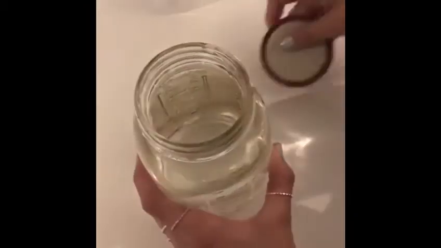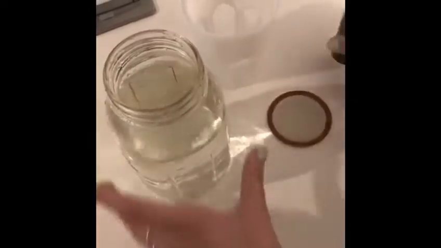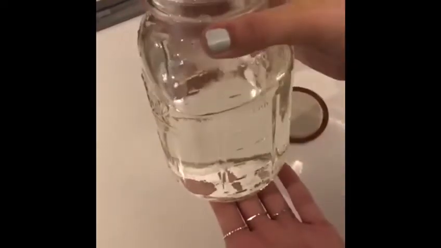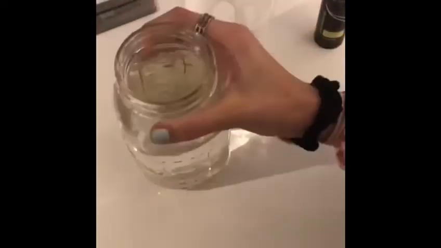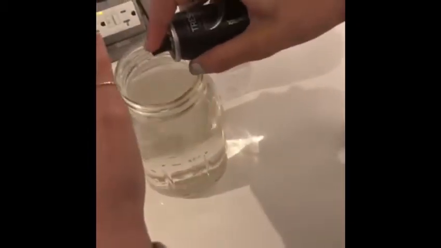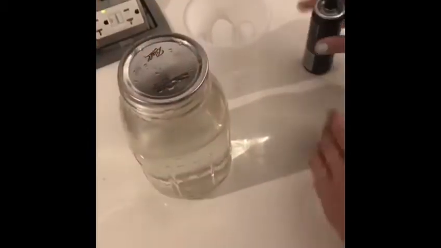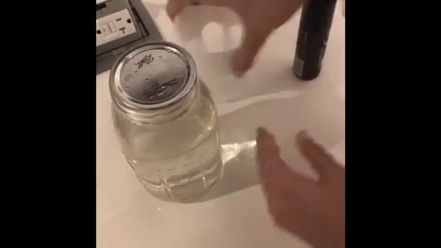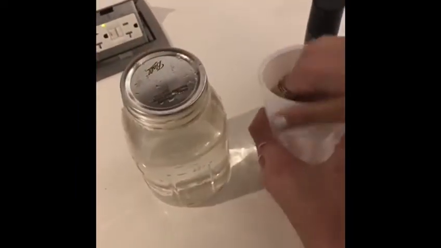So for the second experiment, you're gonna need a jar, ice, and hairspray. So you're gonna grab your jar and you're gonna add more than half of warm water, hot water actually, and then you're gonna add the hairspray. Then you're gonna add the ice on top like this, and you're gonna wait a little bit.